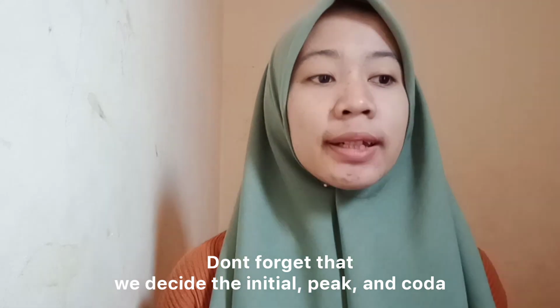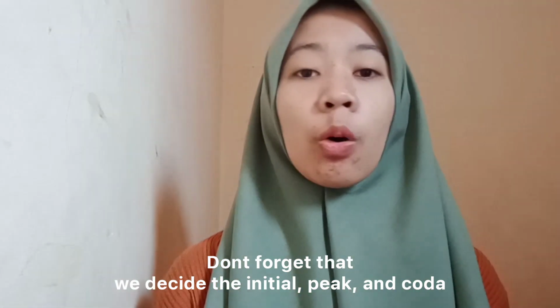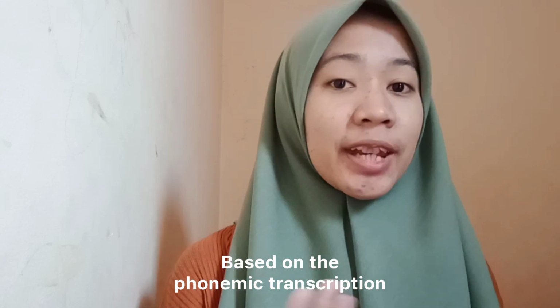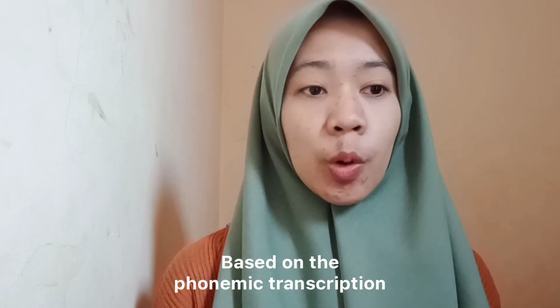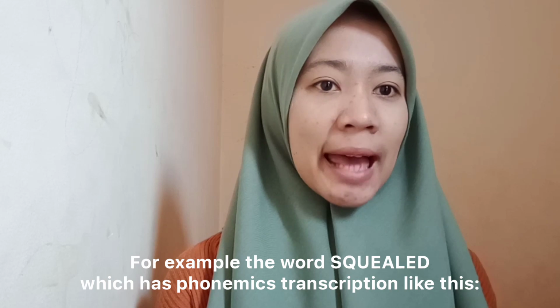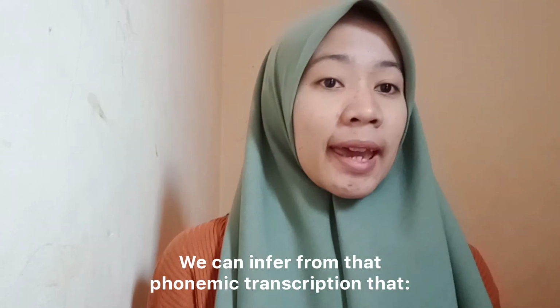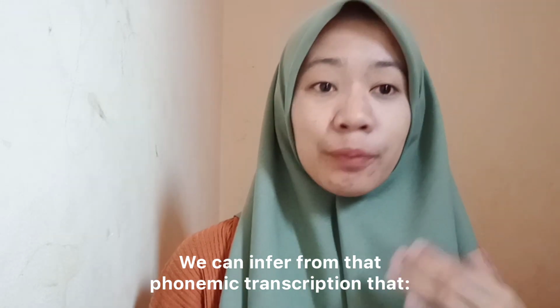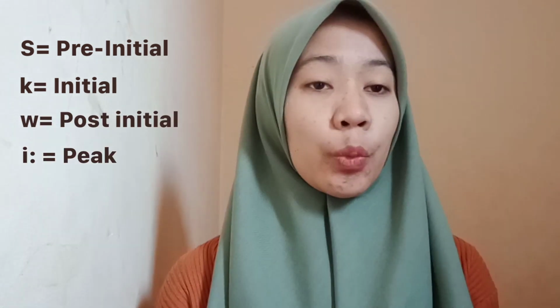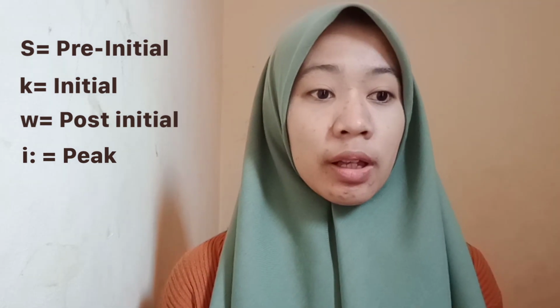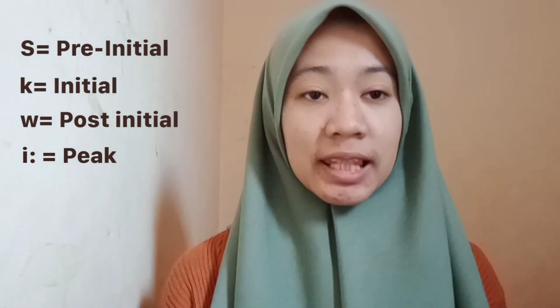Don't forget that we decide the onset, the peak, or the coda based on the phonemic transcription. For example, in the word squeal, which has the phonemic transcription like this, we can infer from that transcription that the S is the pre-initial, the K is the initial, the W is the post-initial, and the vowel, the diphthong, is the peak.